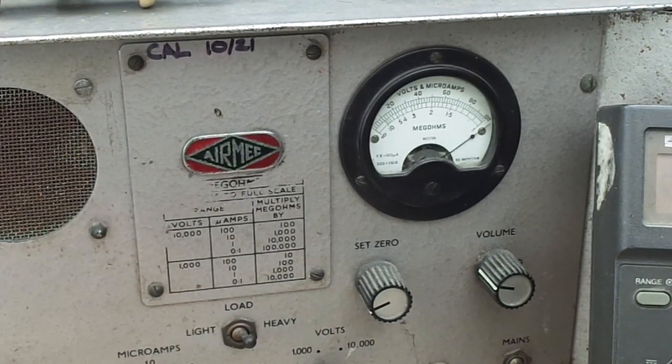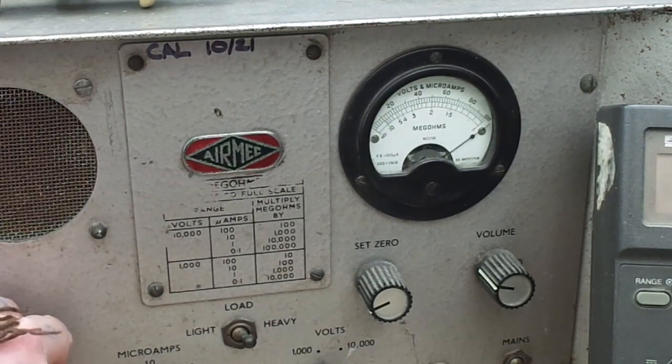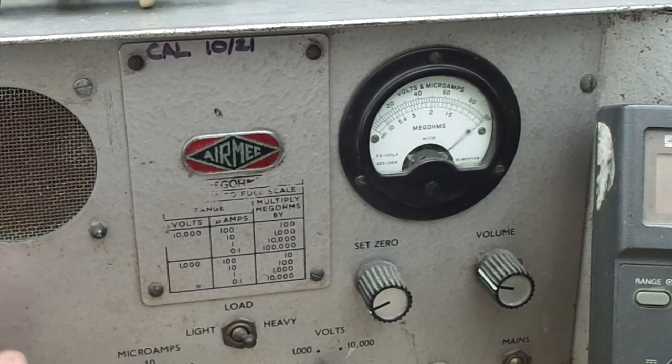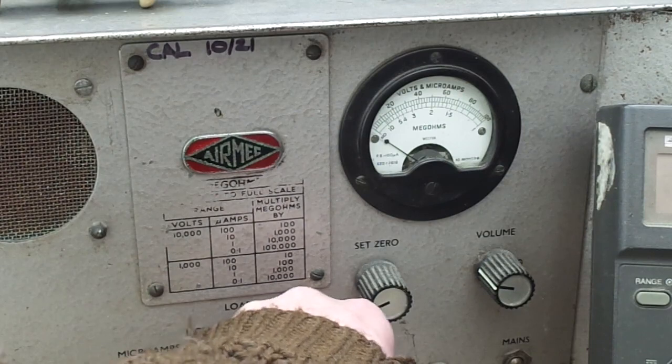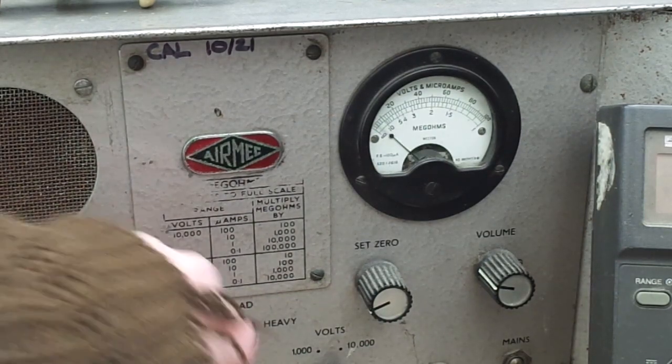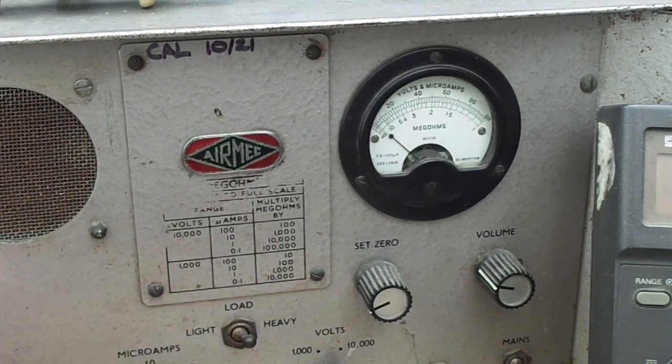Remember, we're still not testing this at its working voltage. No, won't read. So for a laugh, let's click this onto 10,000 volts, put it on the volts reading and see what it says, testing at its full working voltage.